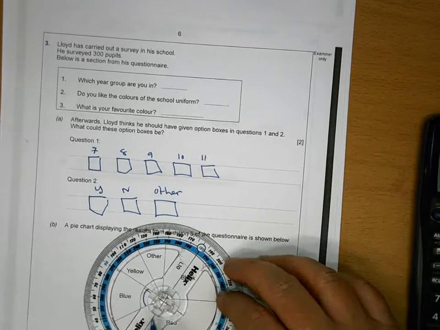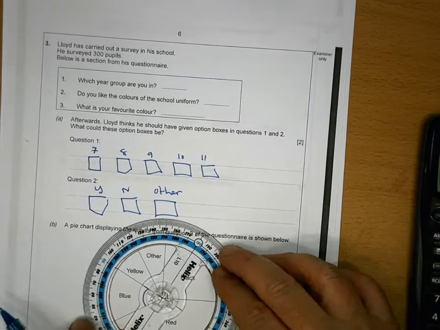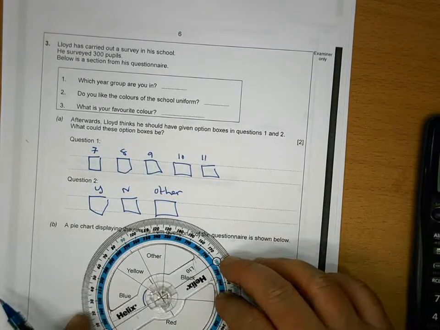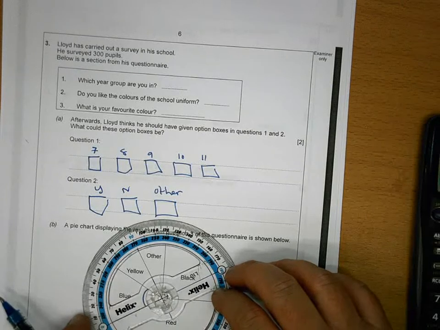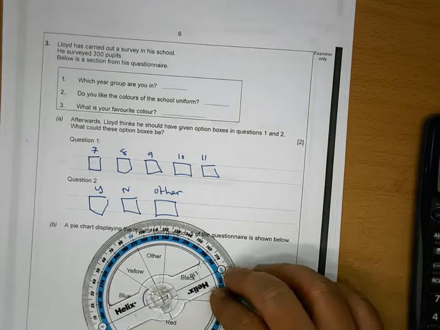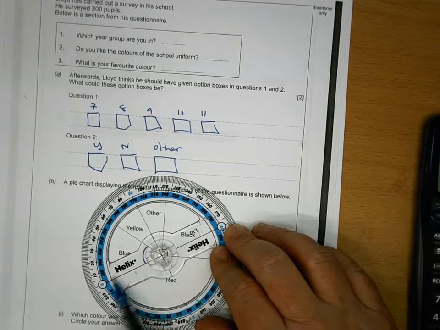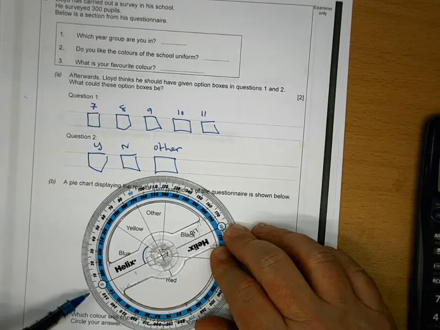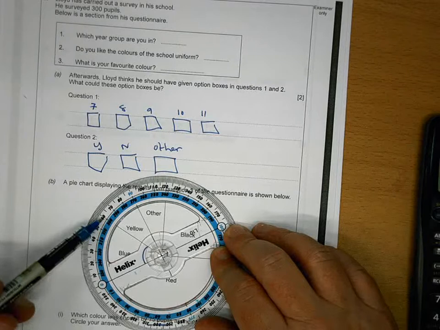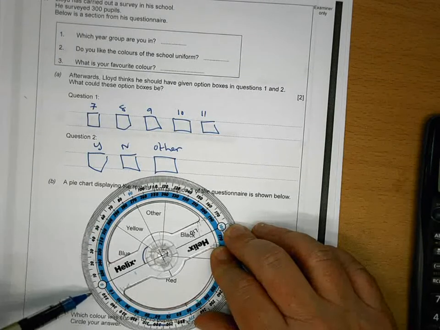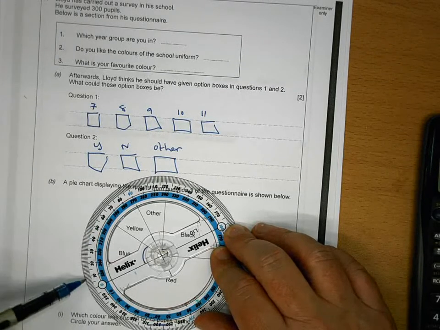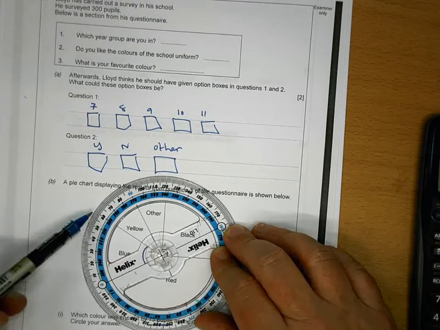So you put the centre of your measurer on the centre of the pie, and you need to line up the 0 with one of the sides on your angle. Okay, so I've lined mine up with the bottom of the blue slice, and then I want to count up until I reach the other side of the blue slice, which is going to be 60. So I'm counting up, so I'm using the outside scale, 60 degrees.